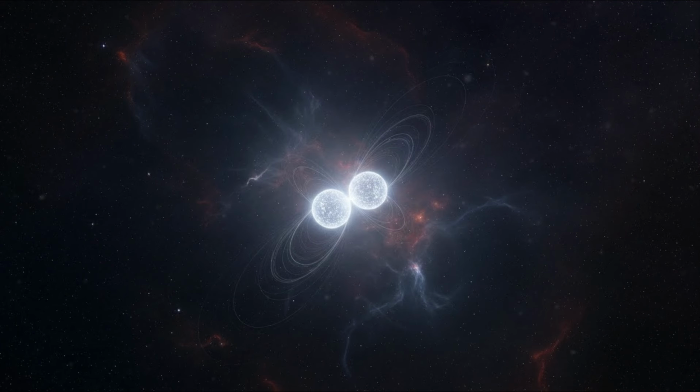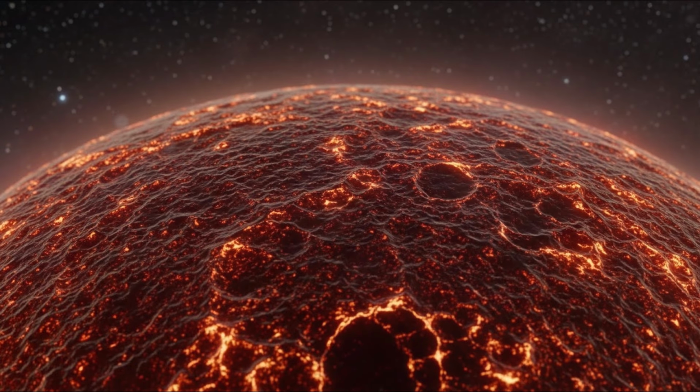You notice that the amplitude and frequency of the waves increase as the stars spiral closer. Low-frequency waves dominate initially, while higher-frequency waves arise near the final stages. The waveform encodes details about each star's mass, radius, and tidal deformability.